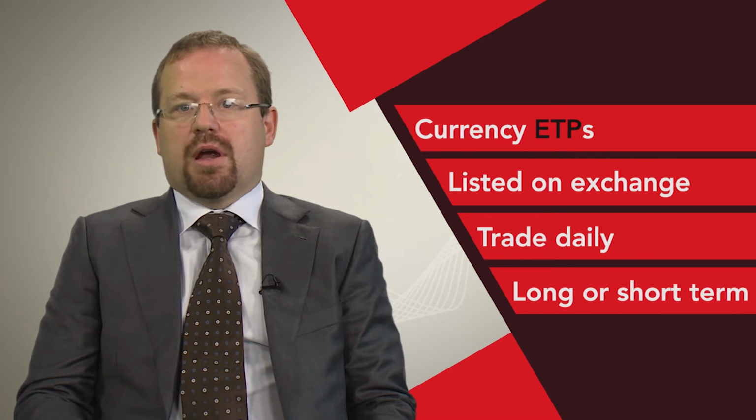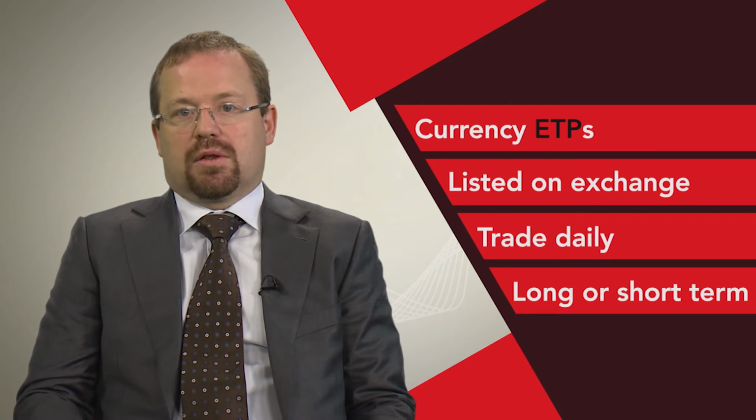So currency ETPs are currency exchange traded products. These are products that are listed on exchange and trade daily and essentially provide an investor the ability to trade long or short a given currency pair. So for example, if an investor believes they want to go long the euro against the dollar, they could trade a currency ETP to take that position.